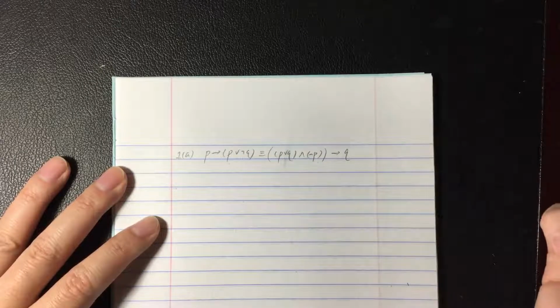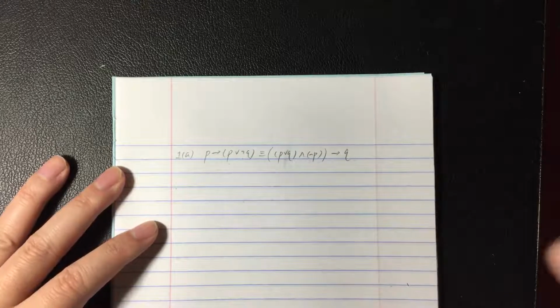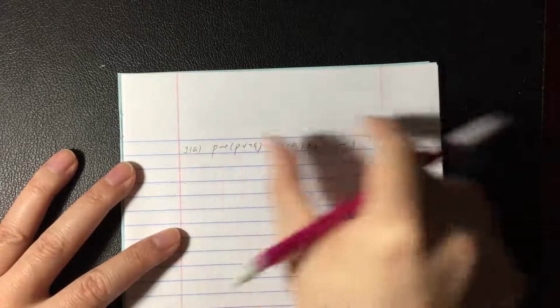In order to show two statements are equivalent, we have two choices. We can use formulas or we can use truth tables. Let me use formulas first. If I use formulas, I should show that the left hand side equals the right hand side.